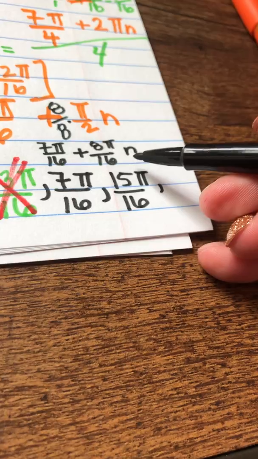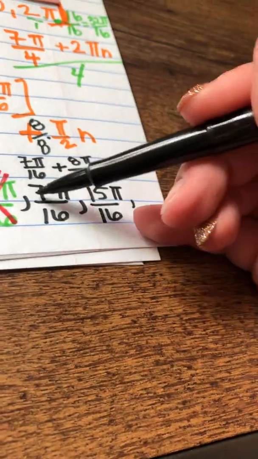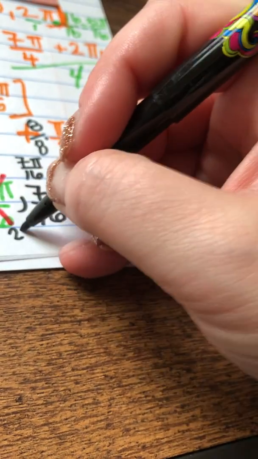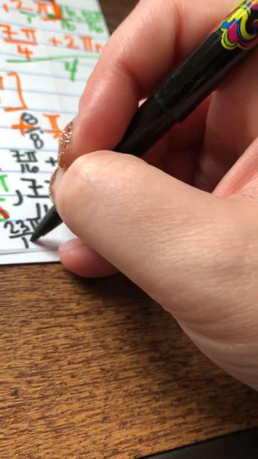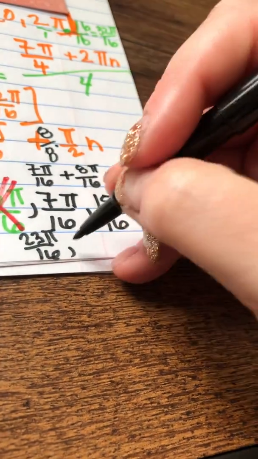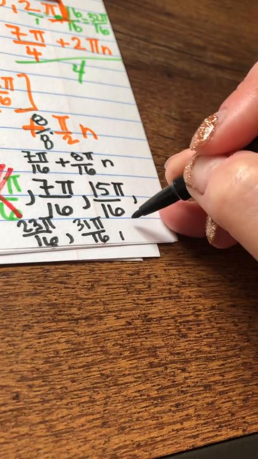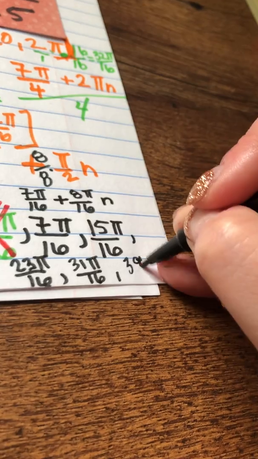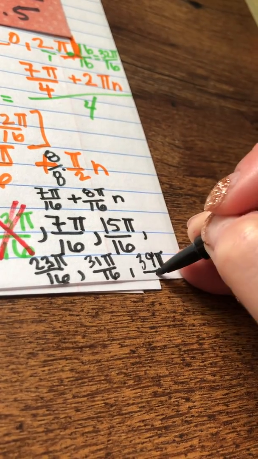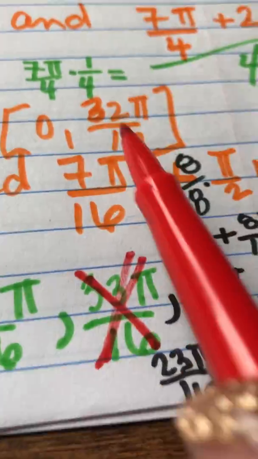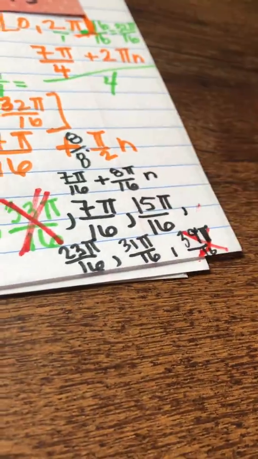Instead of plugging in numbers for n over and over, let's just add multiples of 8. 7 plus 8 is 15. 15 plus 8 is 23 pi over 16. 23 plus 8 is 31 pi over 16. 31 plus 8 is 39 pi over 16. But 39 is too big because we have to stay between 0 and 32 pi over 16. So that one's out.